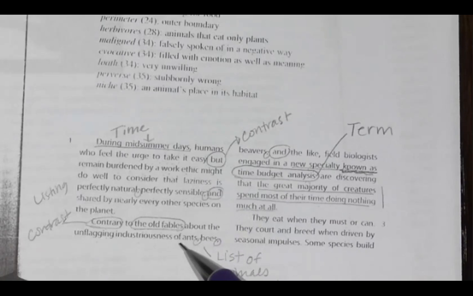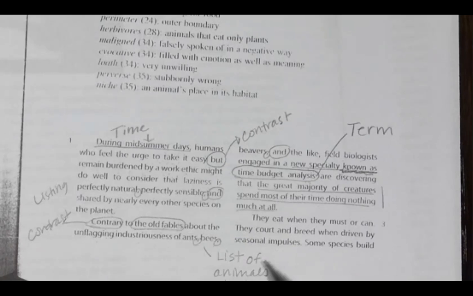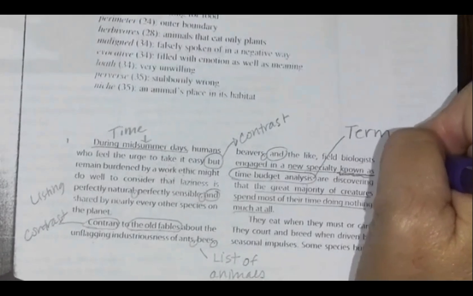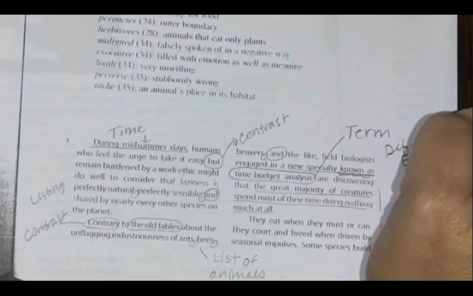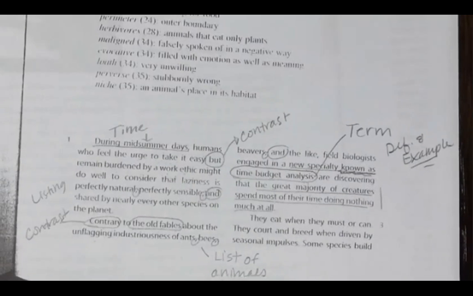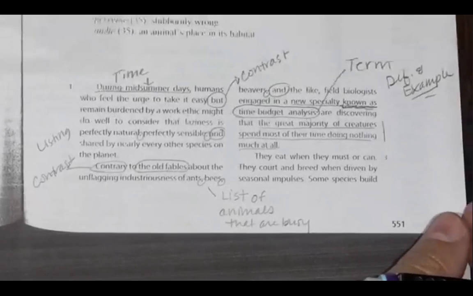And because of the context clues here, we can say that this is definition and example. Even though the examples are still to come, they're going to be using examples of time budget analysis. Okay, does that make sense? Are y'all with me? Yes.